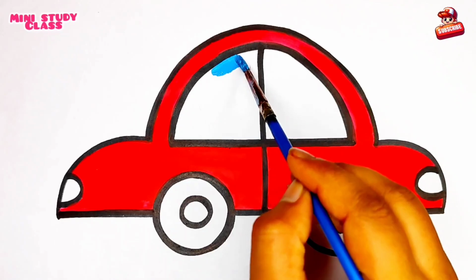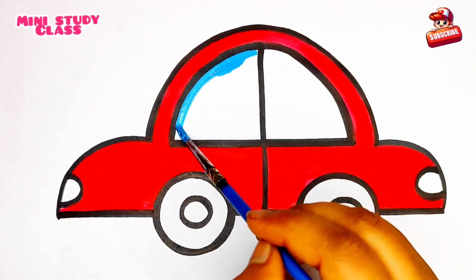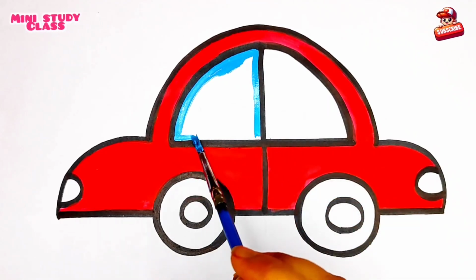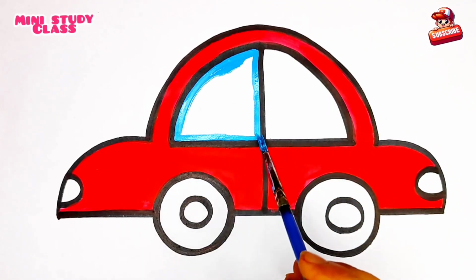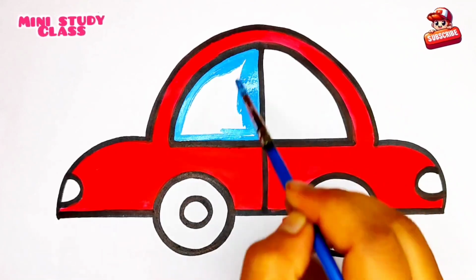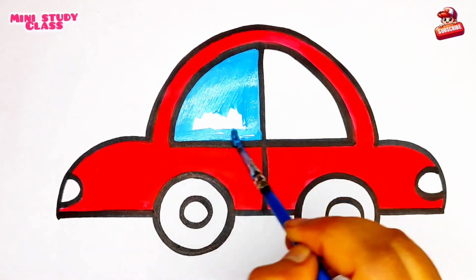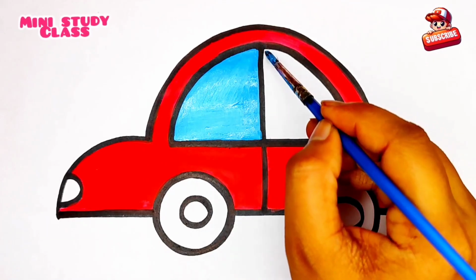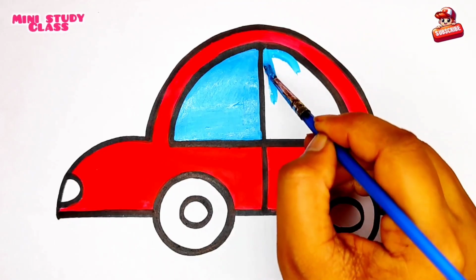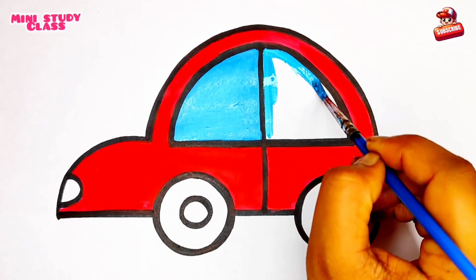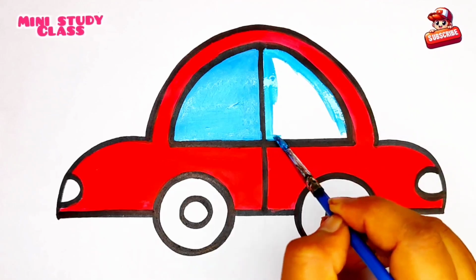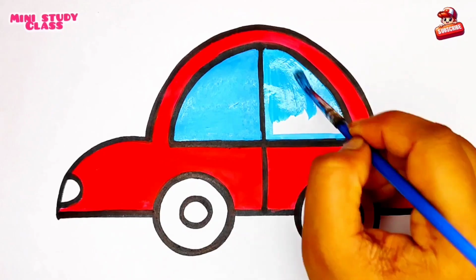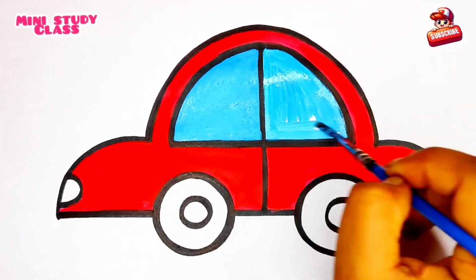We use sky blue color for coloring the window glass of the car. Toy cars can be collected and raced. Cars are a popular toy for many children. Some cars are designed to look like real cars. Cars can be a source of joy and entertainment. Children can learn about different car models. Cars are a fun part of childhood.